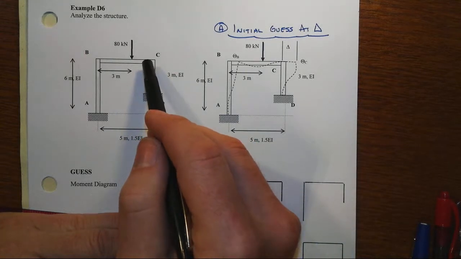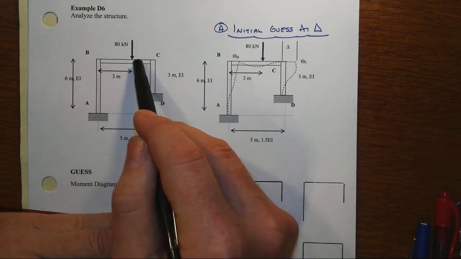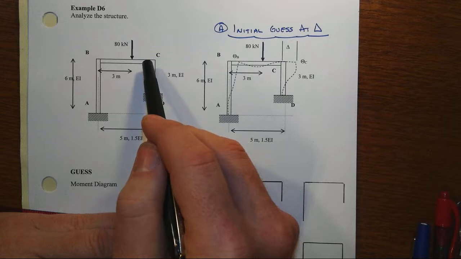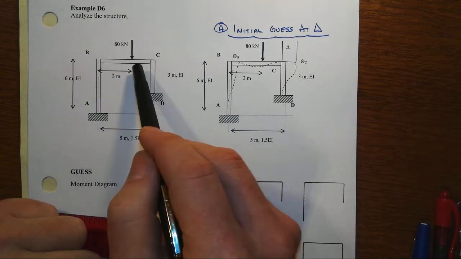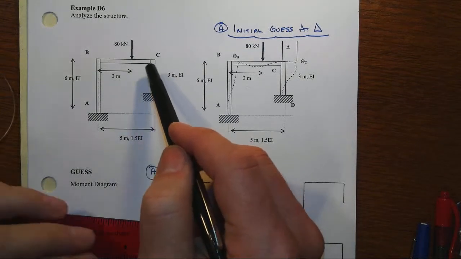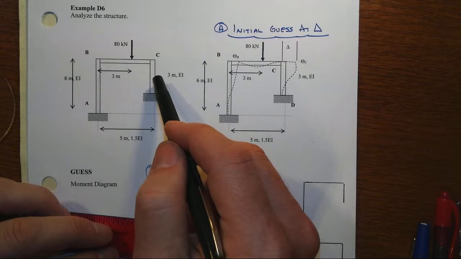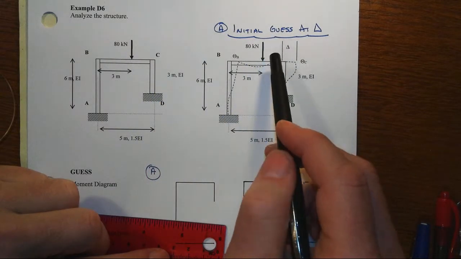You certainly are going to get larger curvatures or larger moments on the closer side of the load, as well as you've got a stiff column over here. So I would anticipate the moments at C being larger than, say, the moments at B in this beam. But what does that mean in terms of which way that tends to cause the frame to sway? So we're going to make just a guess. It's going to go left or right. There's only two choices here.